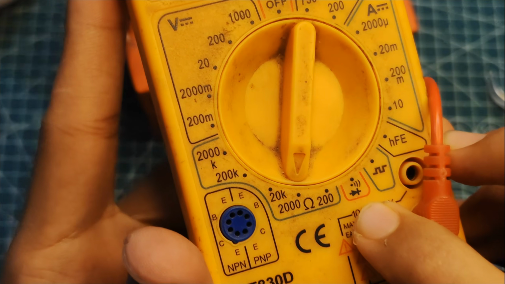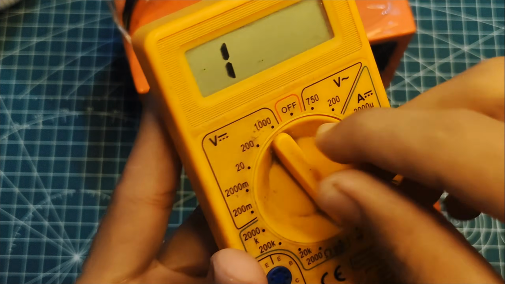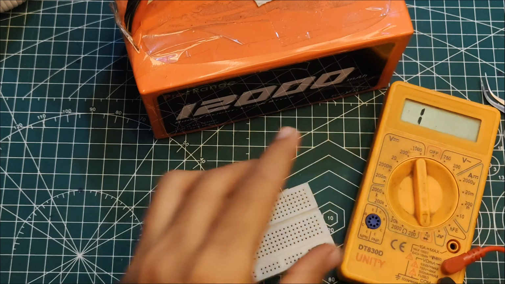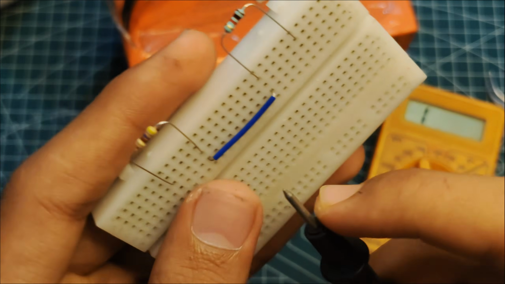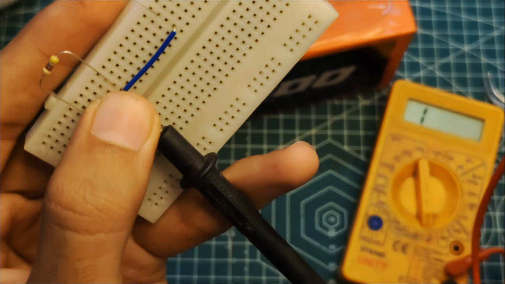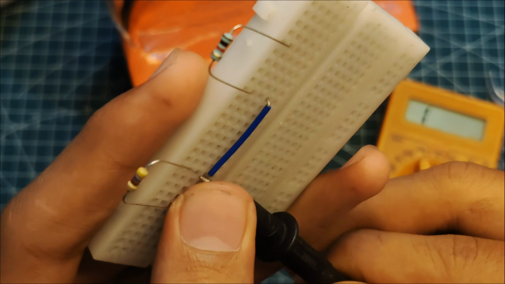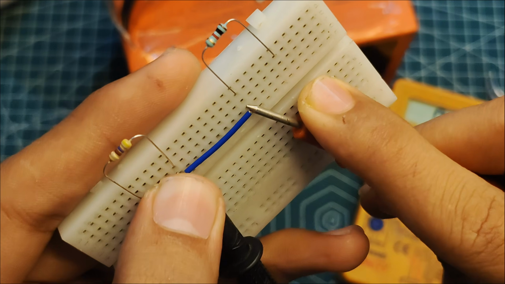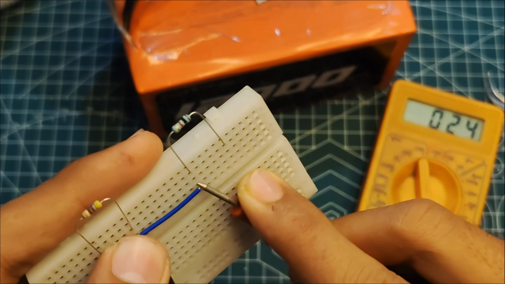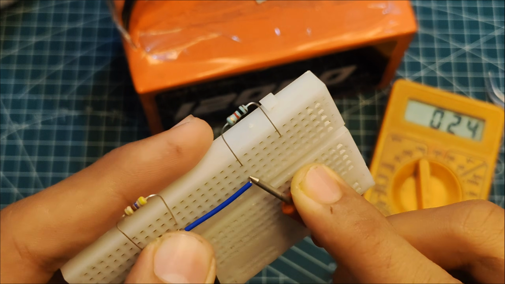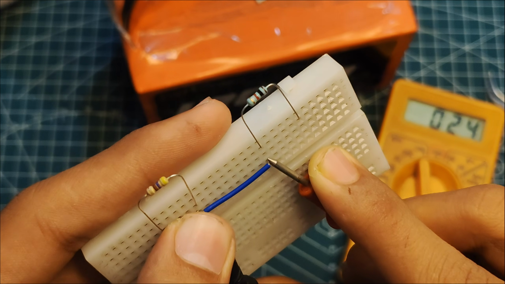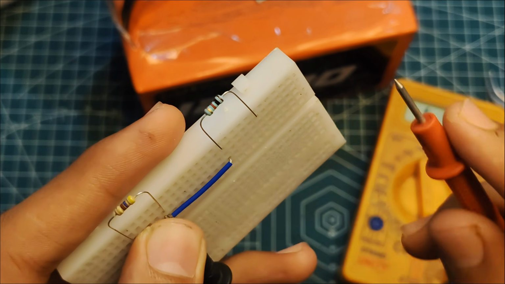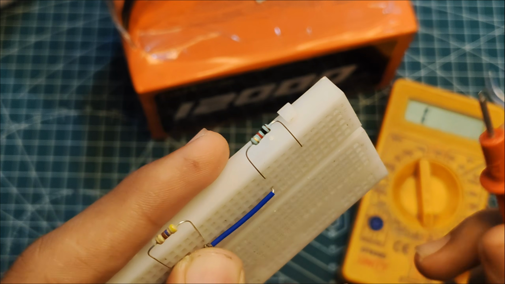And the next part is the continuity part. So let me put it into continuity. If I do it, I can check whether there is a connection between two points or not. So let's check whether there is a connection between one terminal and the next. You can see the beep sound. What it actually shows is that there is a connection between these two. So using this, we can check whether there is a connection between two points or not.